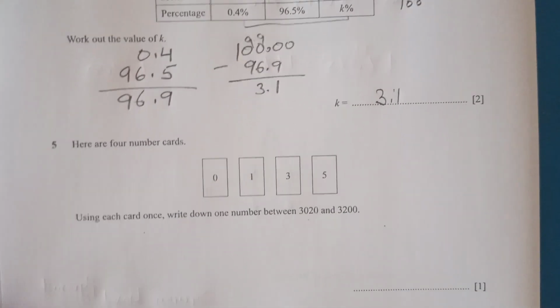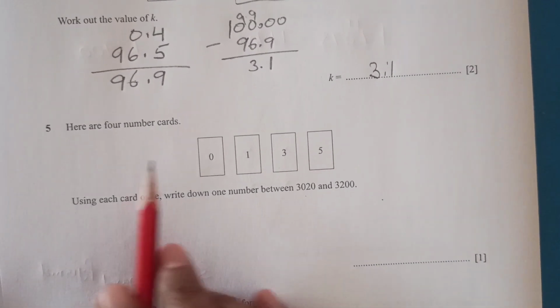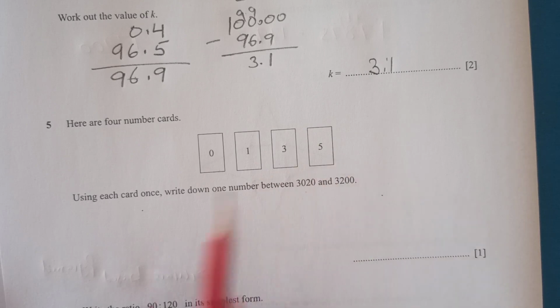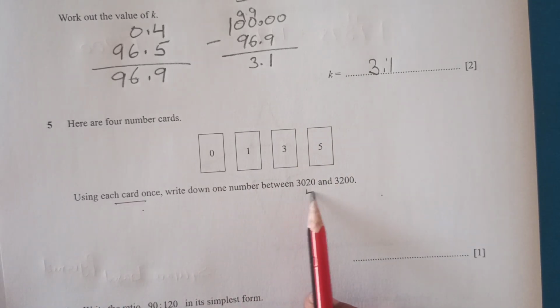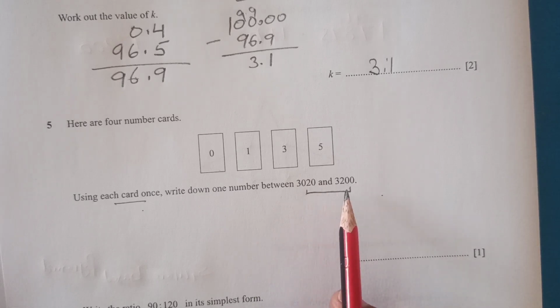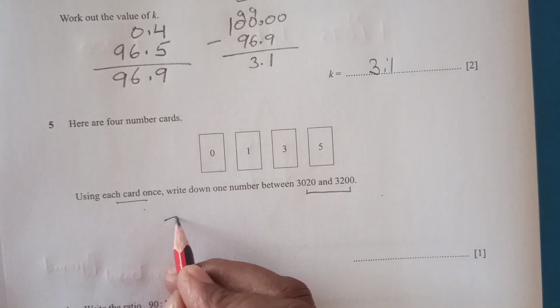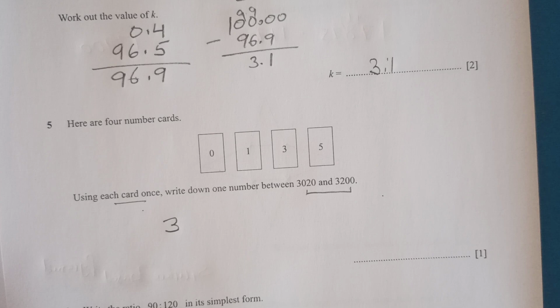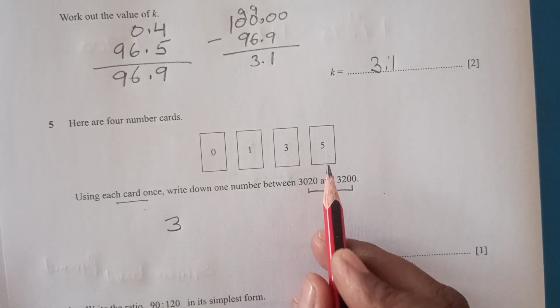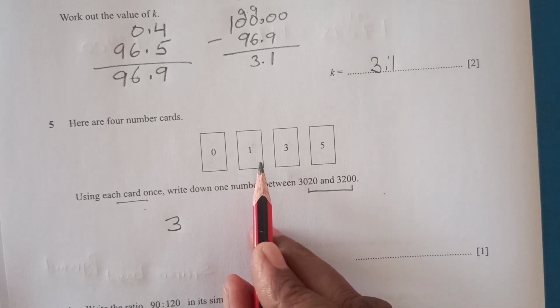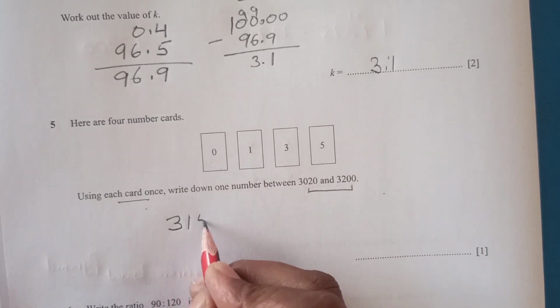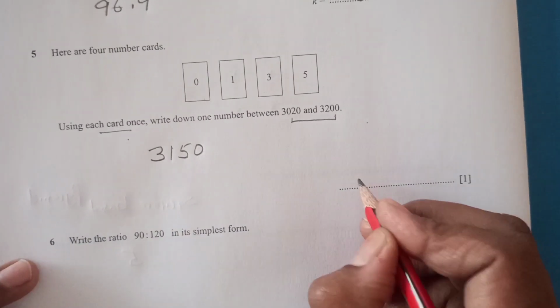Okay. Now number 5, here are 4 number cards: 0, 1, 3, 5. Use each card once. Write down a number between 3020 and 3200. So the number should obviously start with 3, and if we write 5 next, it is going to become more than that. So then there should be 1 and 5, 3150.